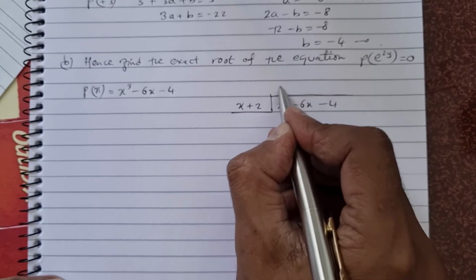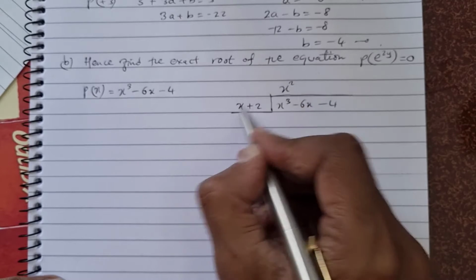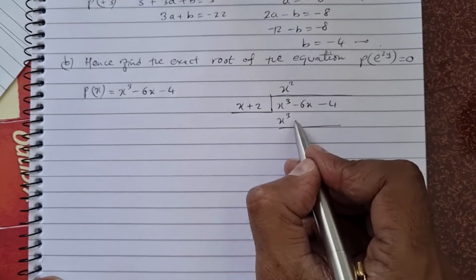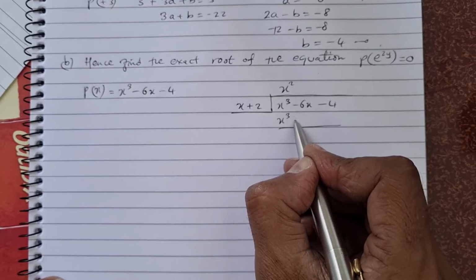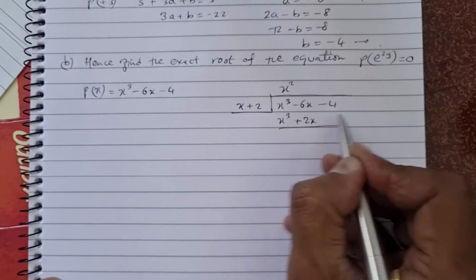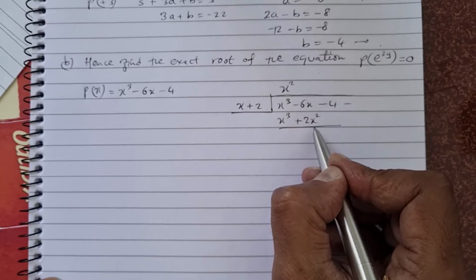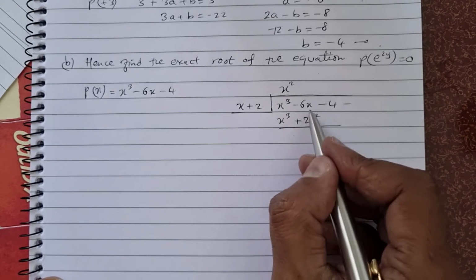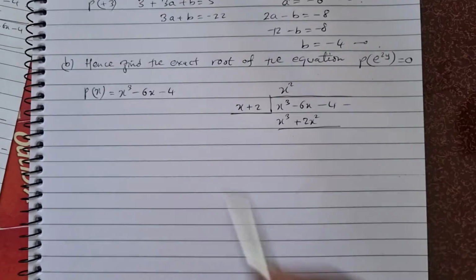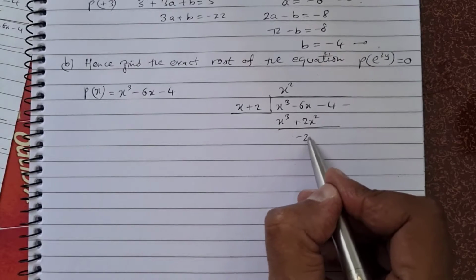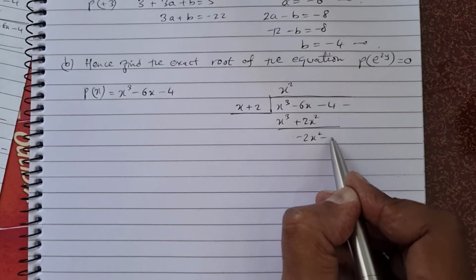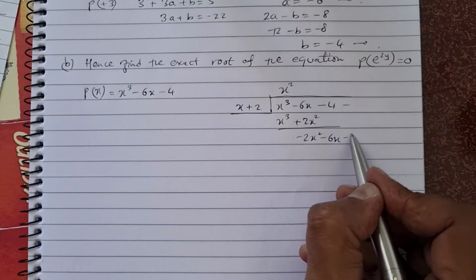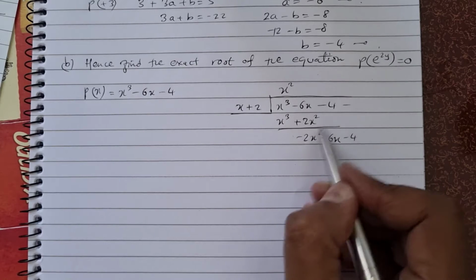So divide this, you're going to get x squared. x squared times x is x cubed, x squared times 2 is 2x squared. So I've got plus 2x squared. If you were to subtract this, you'll get minus 2x squared minus 6x and then minus 4.